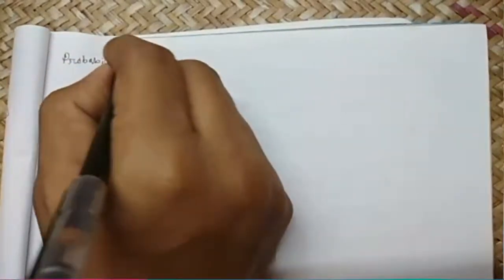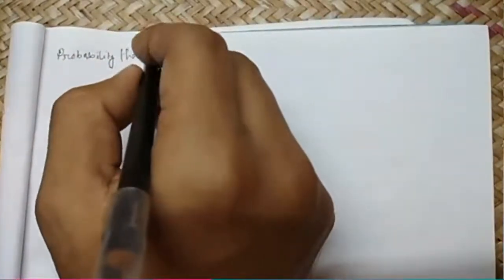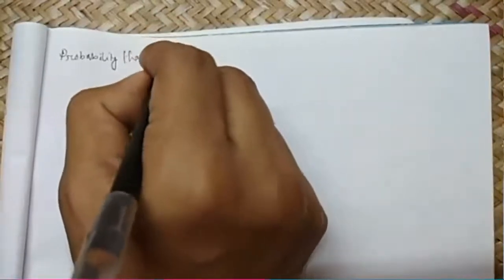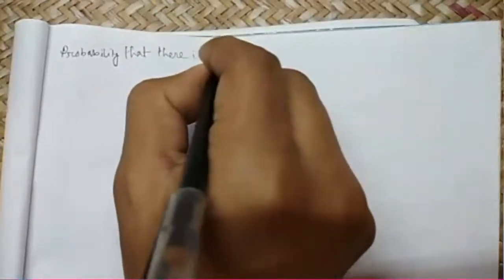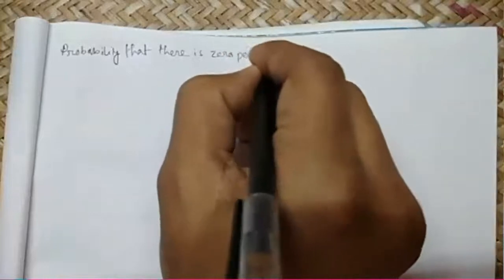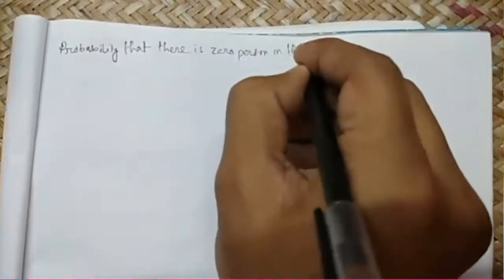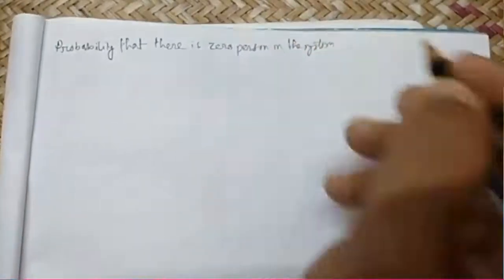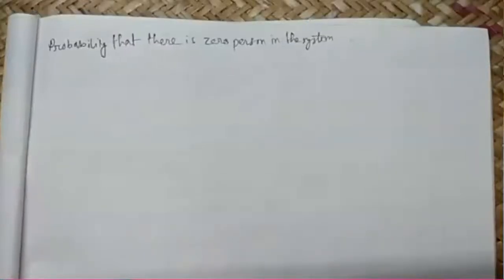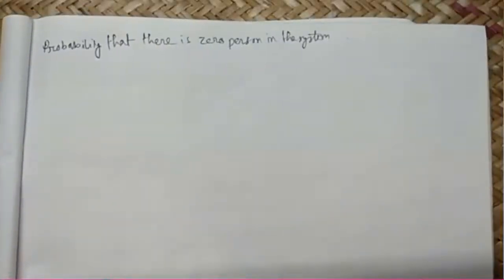The probability that there is 0 persons in the system.